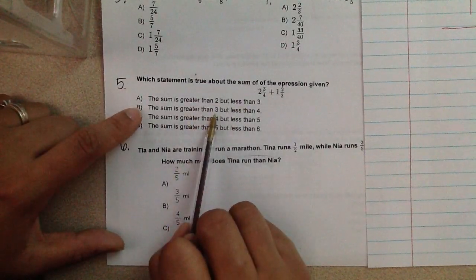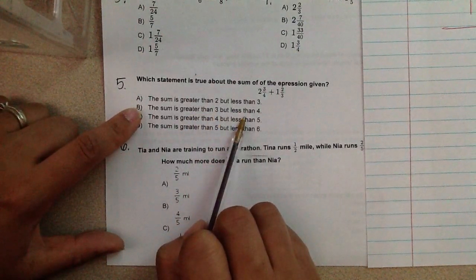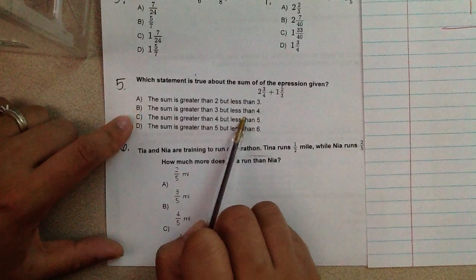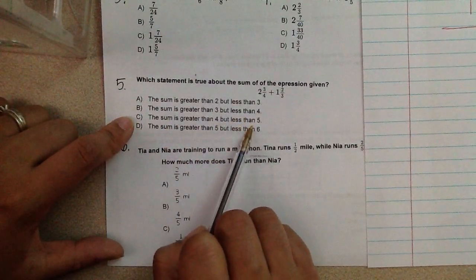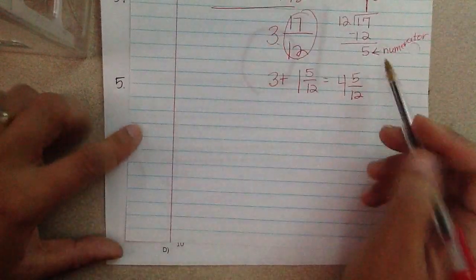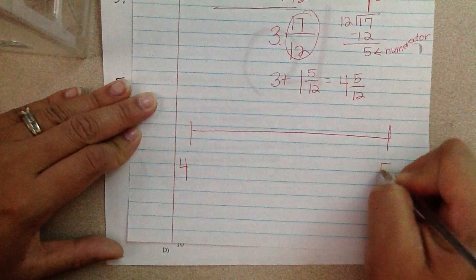The sum is greater than 3. It is greater than 3, but less than 4. It is not less than 4 because it's a little bit more than 4. So the sum is greater than 4, it is, but less than 5. That is true about my sum. 4 and 5 twelfths, if I think about a number line, it's between 4 and 5.